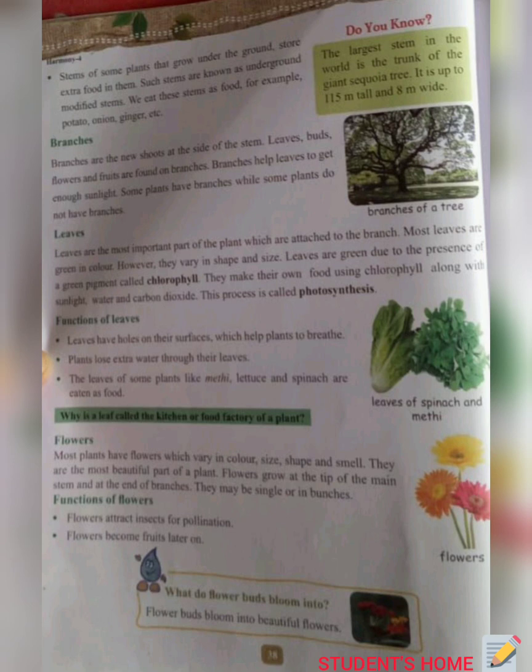They make their own food using chlorophyll along with sunlight, water, and carbon dioxide. This process is called photosynthesis. So class, photosynthesis is the process in which plants make food by using chlorophyll, sunlight, water and carbon dioxide.